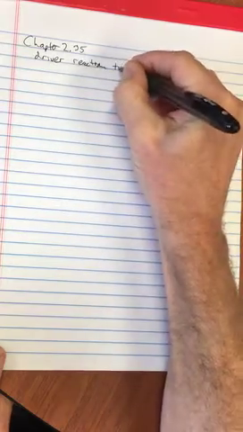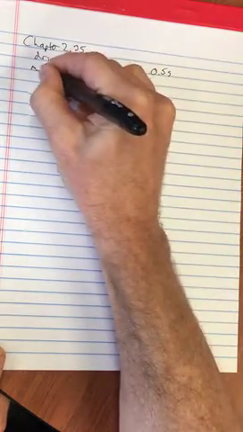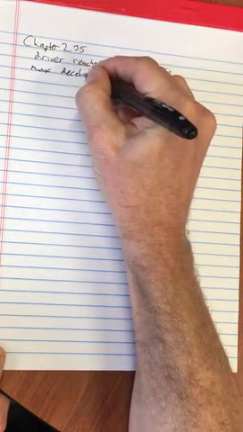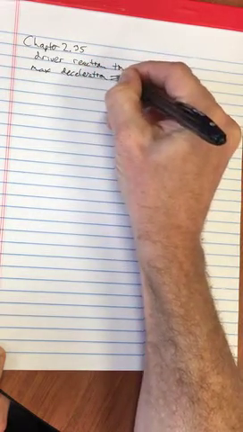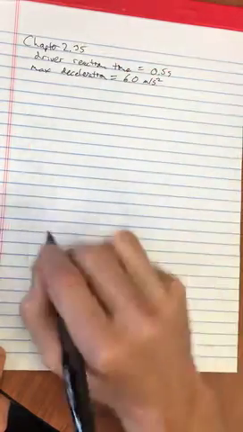Okay, I'm going to work through Chapter 2, problem number 35. This is a problem in one-dimensional motion. In this particular problem, we're told that a driver has a reaction time of 0.5 seconds, and the maximum deceleration of her car is given as maximum deceleration is 6.0 meters per second squared.